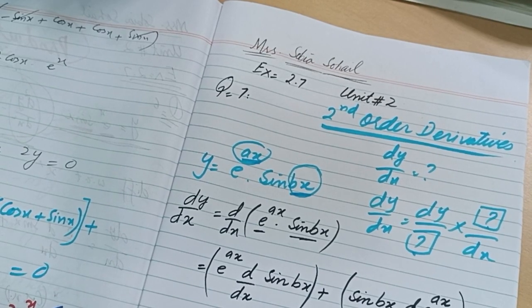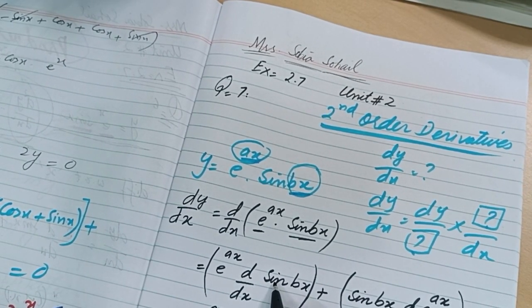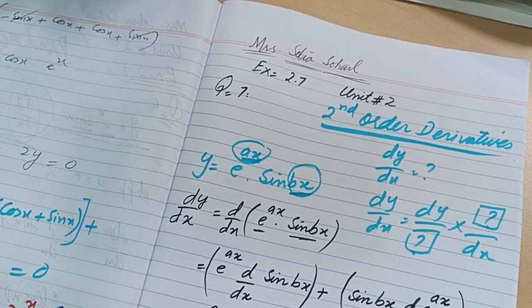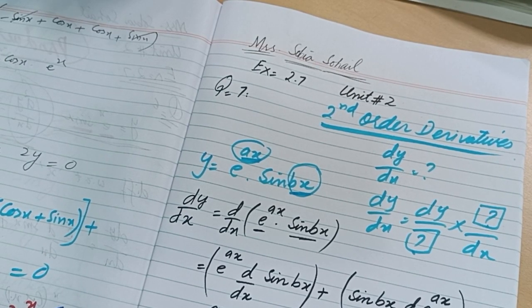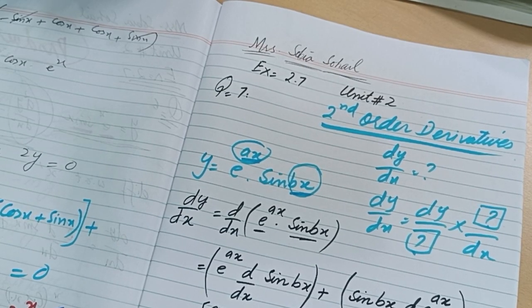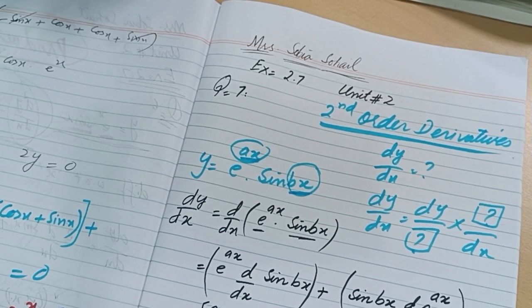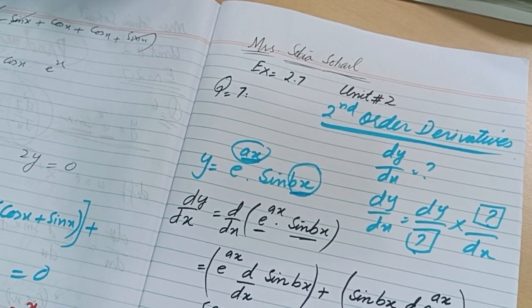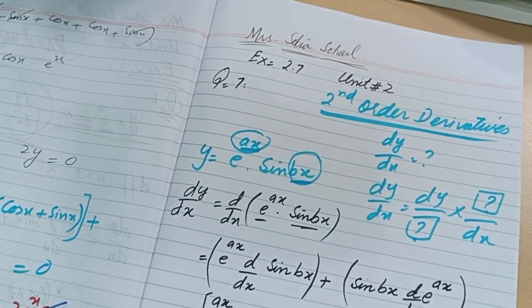Then e power ax stays as it is. The derivative of sine is cos of the same angle, and then the derivative of bx, which will be b.